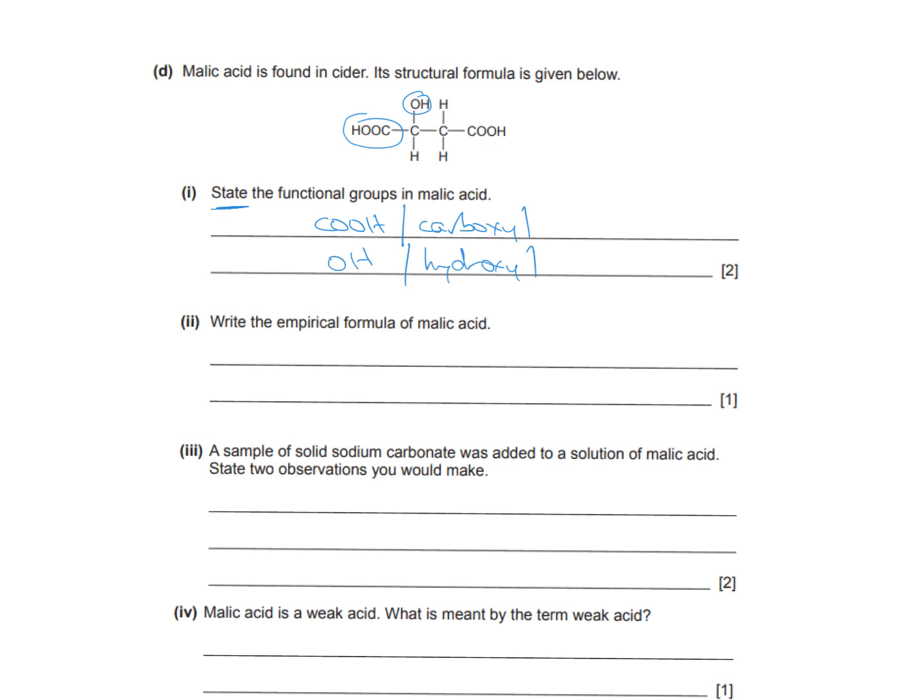The empirical formula. So again, this is the simplest whole number ratio. So what I'll do first is just work out the number of carbons, hydrogens, and oxygens present. Right, let's do the carbons first. They've got 1, 2, 3, 4. Hydrogens, 1, 2, 3, 4, 5, 6.